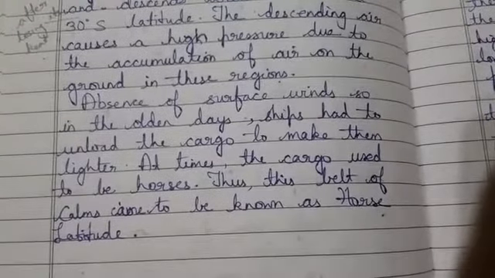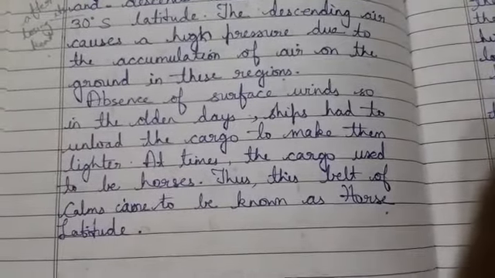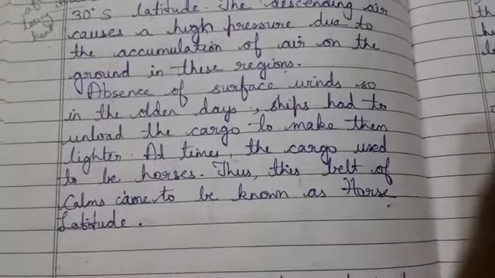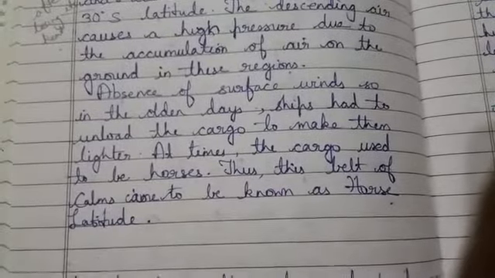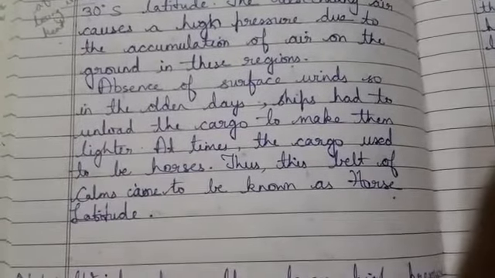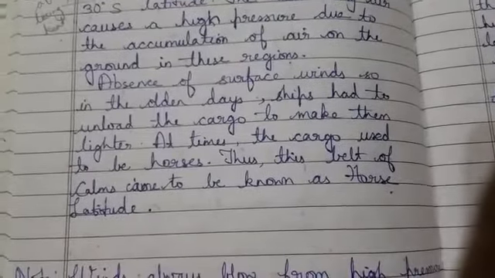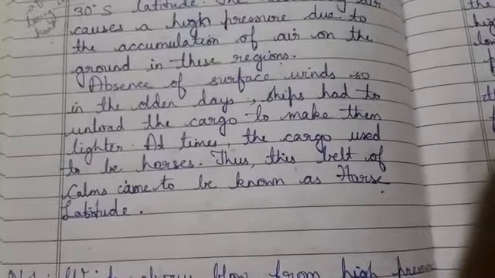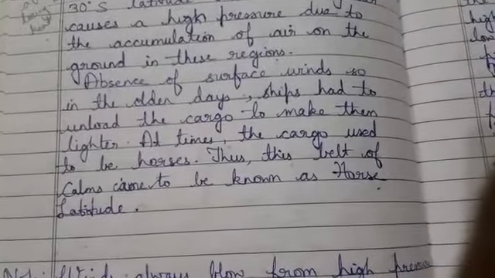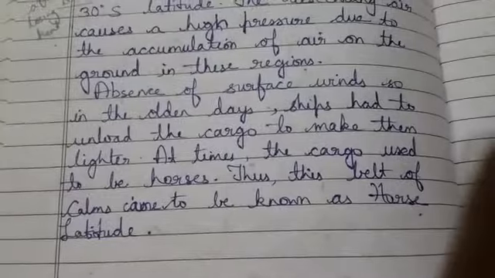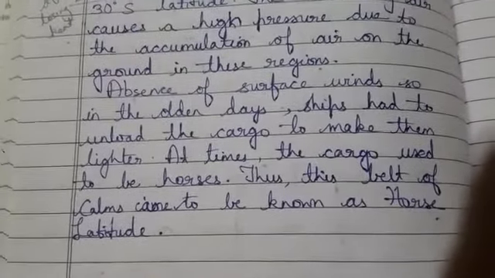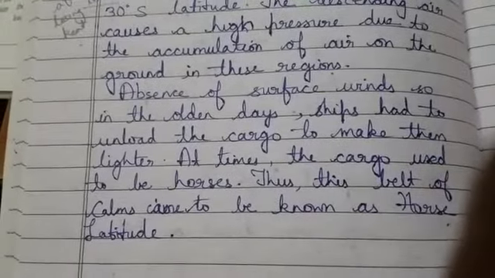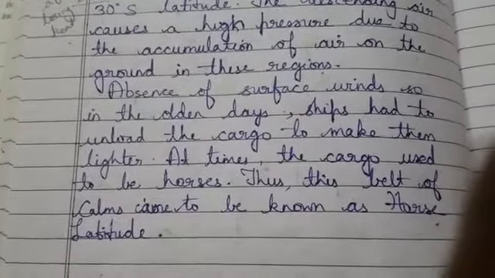So in the olden days, ships had to unload the cargo. Why? To make them lighter. At times the cargo used to be the horses themselves. Thus this belt of calms came to be known as horse latitude. So this question is very important, that why subtropical high pressure belts are also called the horse latitudes.